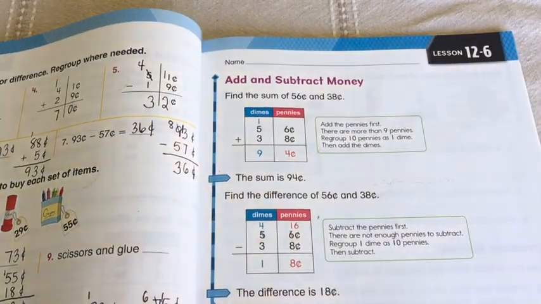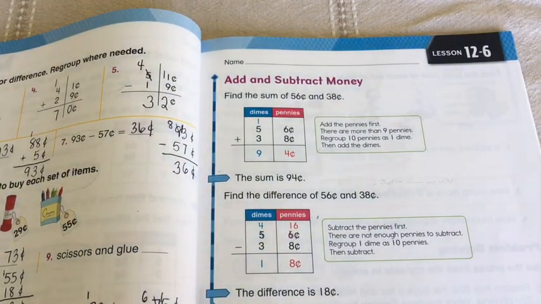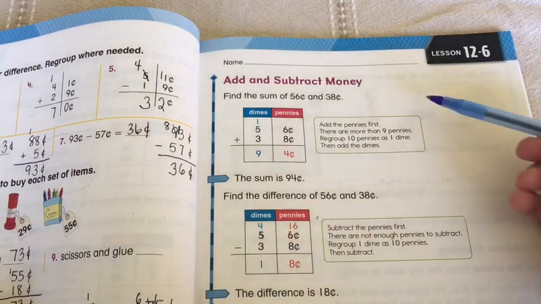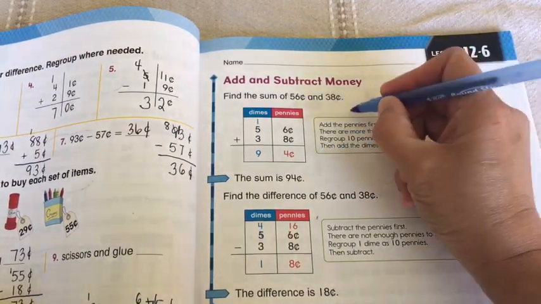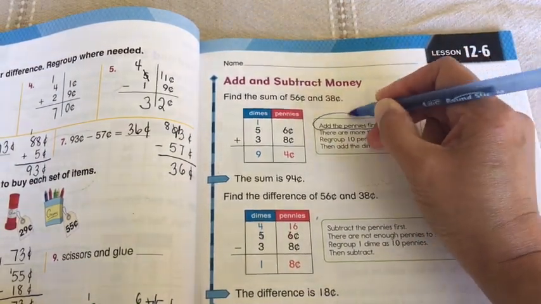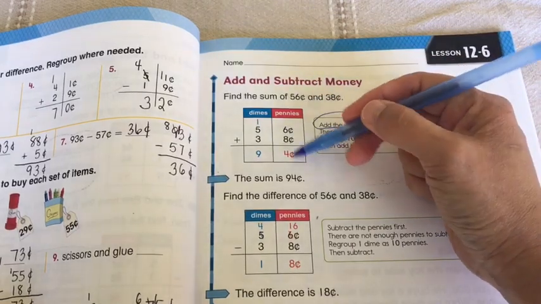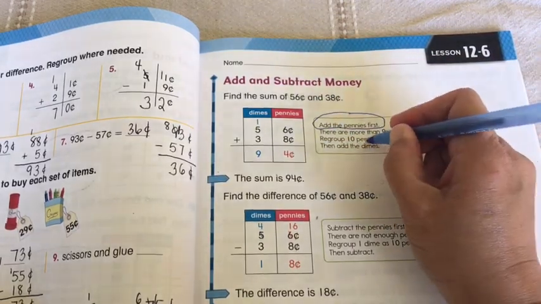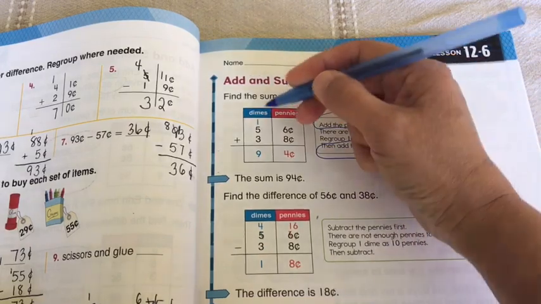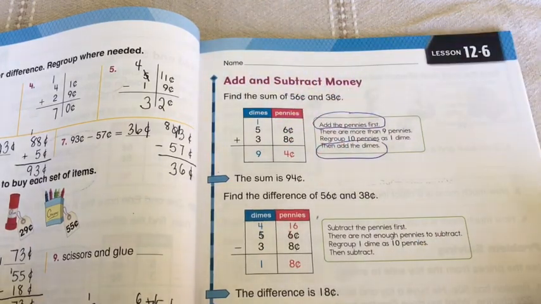Hello, second grade. It's time for lesson 12-6, second part, or part 2, add and subtract money. Just as a brief reminder, remember the green box says add the pennies first. That's like adding your ones place. Then you add your dimes. That would be like adding your tens place.